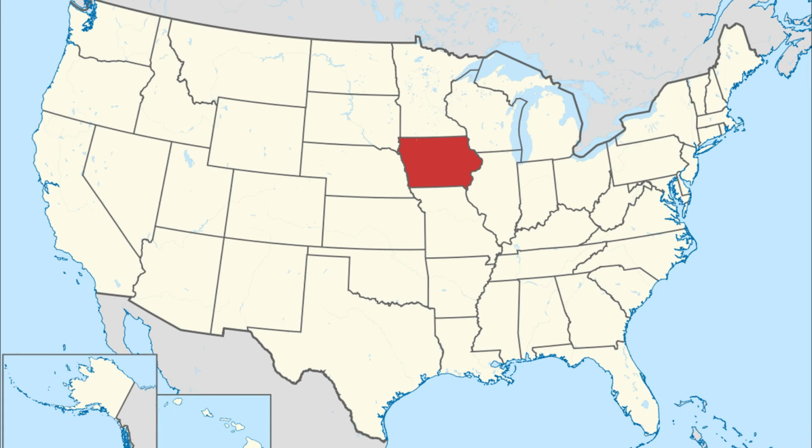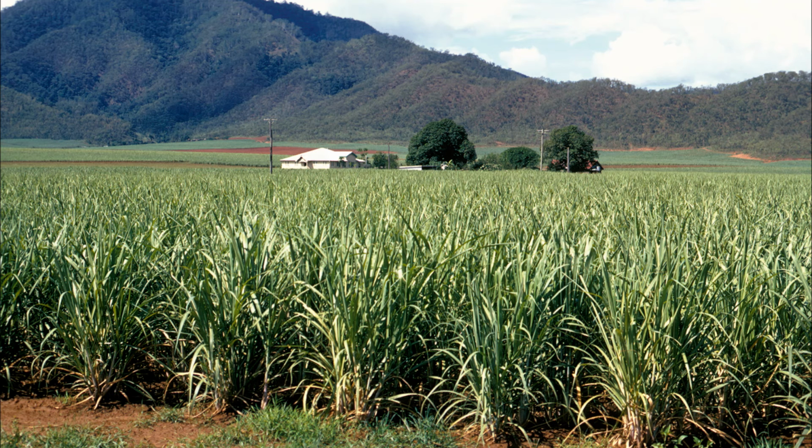In Iowa, where I live, our state produces corn and soybeans. These crops are particularly hard on our soil. The states to the west of us usually produce wheat because the soil located in those states is less nutrient rich. Other countries, like those in South America, have soil that's better suited for crops like sugarcane.